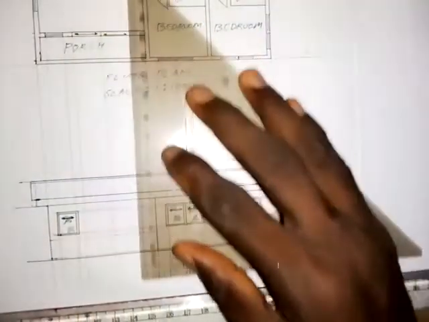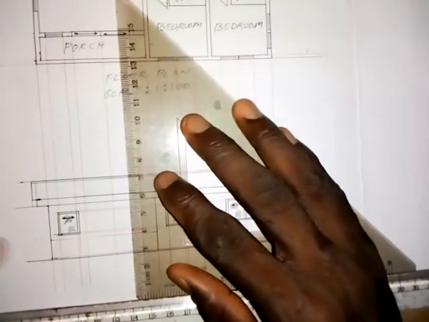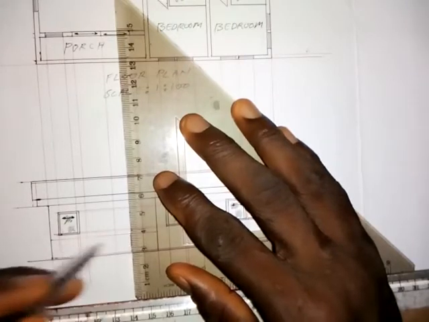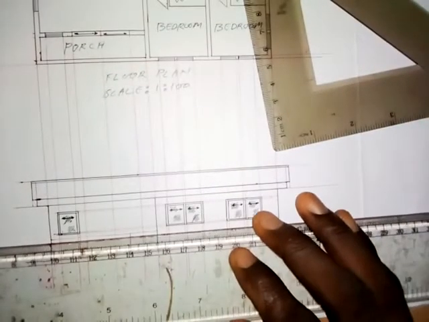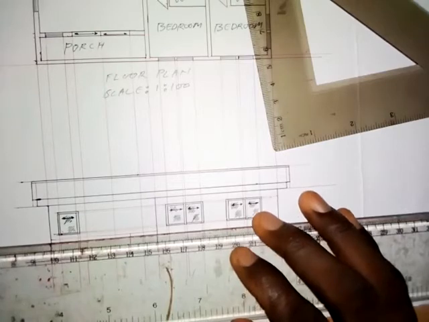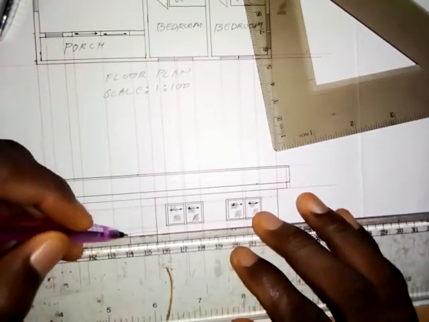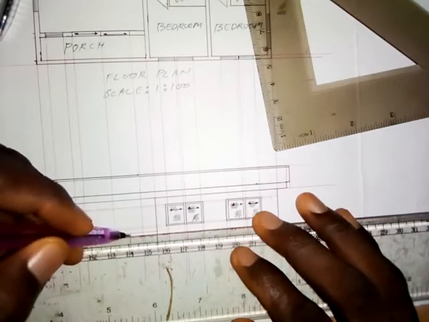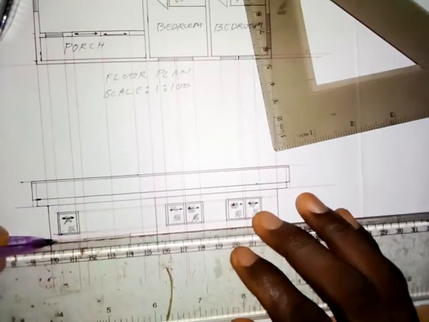Then you draw a vertical line from here. To show the coping, just come down a little bit from this horizontal line. Then draw a horizontal line from here to here.